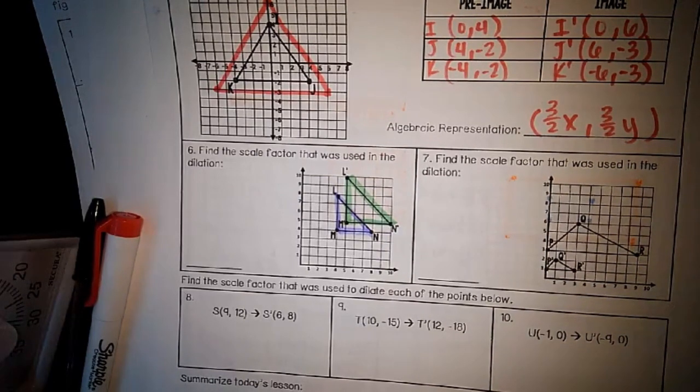Why not? Because if you find what? If you find the scale factor for one vertex, it should be the same for all of them, right? Yeah. Okay, so let's look at it. What point do y'all want to use? M. Okay, so we're going to find the original M.